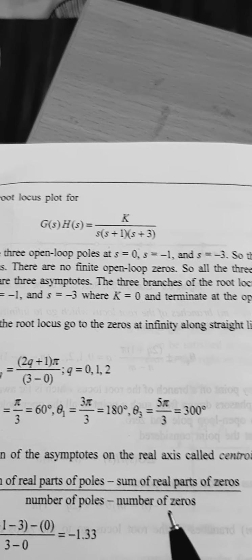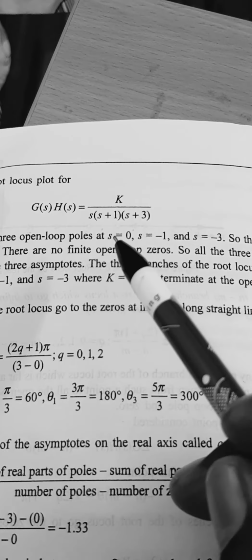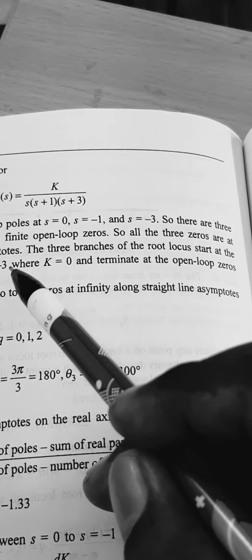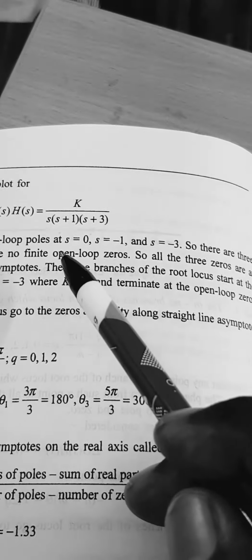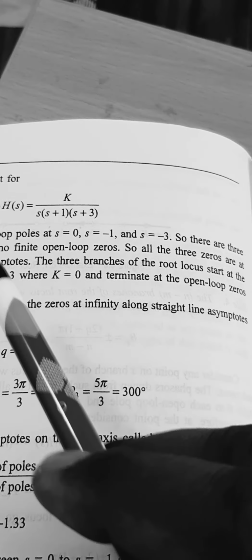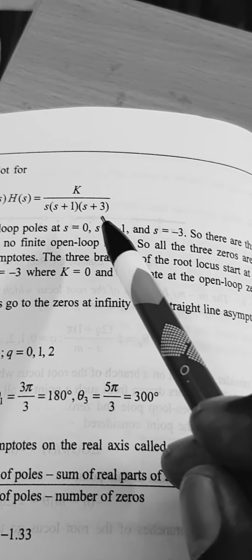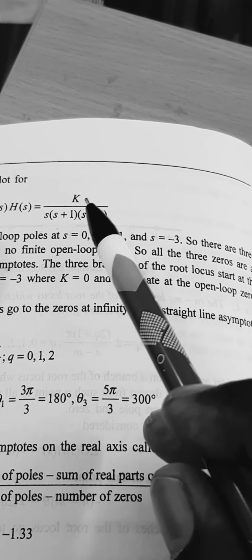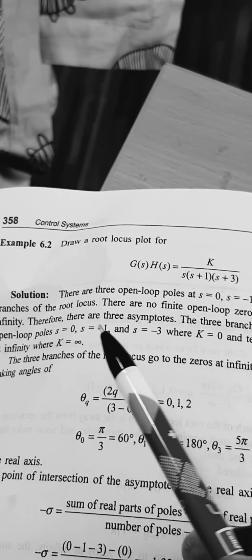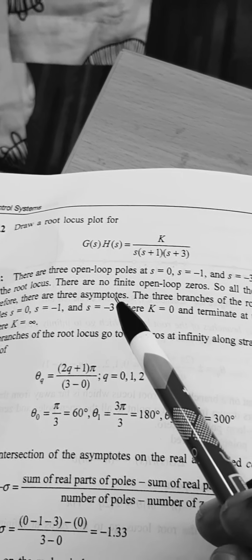Now if there are poles, there should be an equal number of zeros, but in this expression zeros are not there. In that case, the zeros are located at infinity. There are 3 zeros located at infinity.